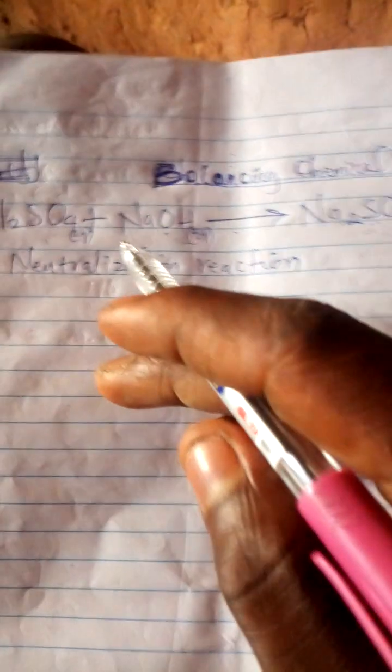So you want to balance this equation. If you look at the equation now, this is what you need to do so that it will guide you. Right there, left hand side, right there, right hand side. See what I'm doing?